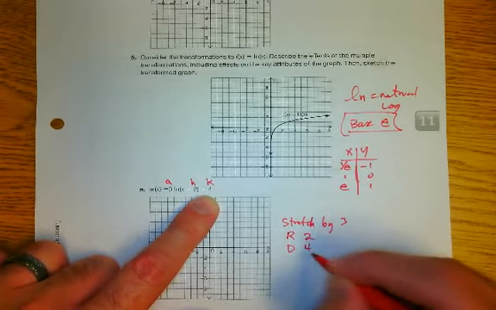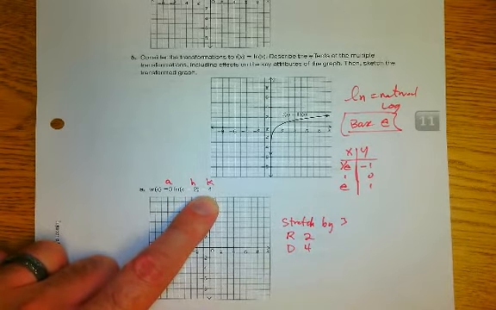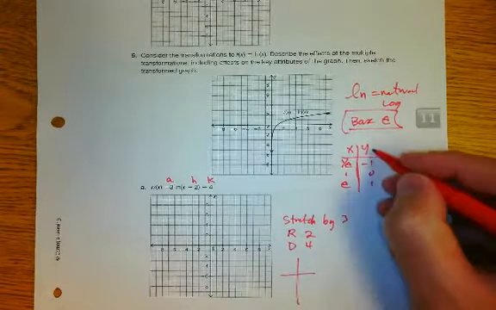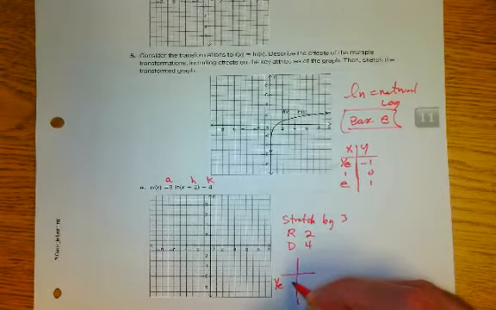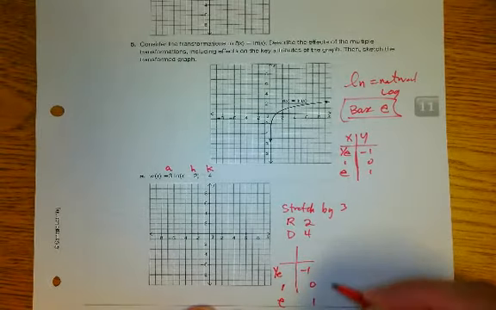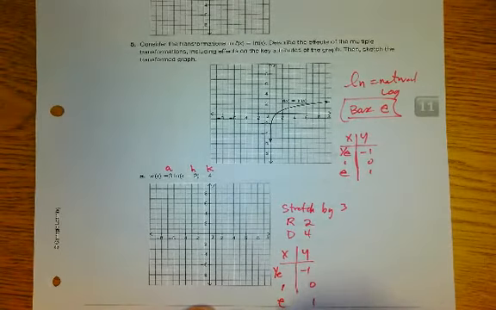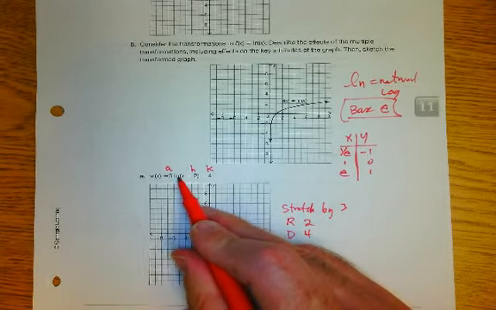So how does this make the graph work? Well, we're going to start here. 1 over e, negative 1. 1, 0. e, 1. And again, the reason we're using e is because this is a natural log. ln means natural log. Let's transform this. Alright.